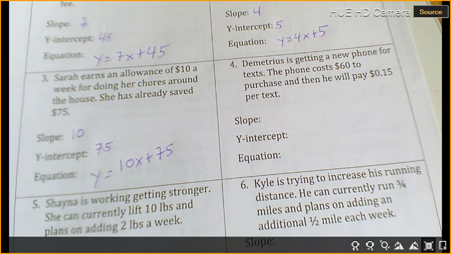Why don't you guys try the next 3 on your own? I'm going to read one aloud. You'll write it down. Nobody will say anything, then we'll check our answers. Okay, ready? I'm going to read it. You're going to write it. Nobody's going to say anything, then I'm going to read the next one.